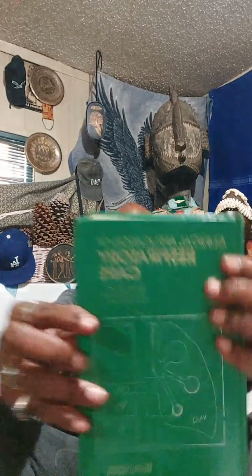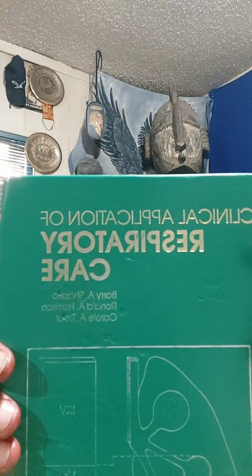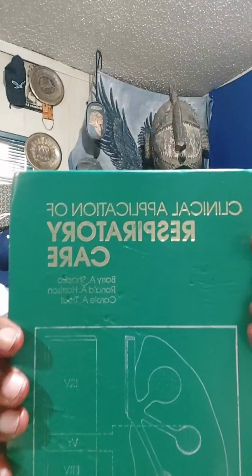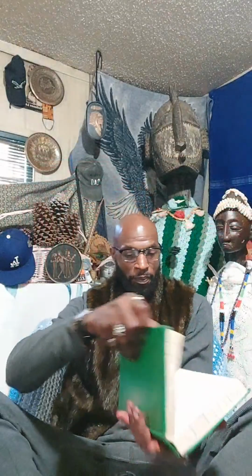All right, the top of page 225 of Clinical Application of Respiratory Care. Chapter 14. Establish need for bronchial hygiene therapy. It is incumbent upon the respiratory care practitioner to decide what disease processes are creating a need for bronchial hygiene therapy support.